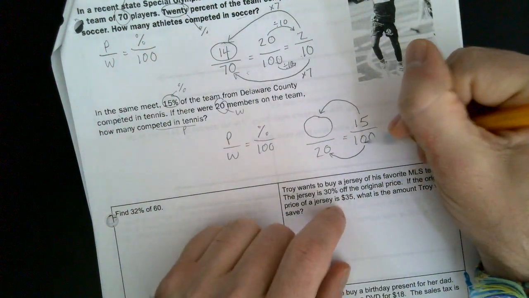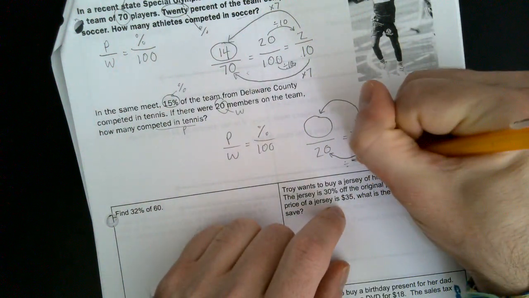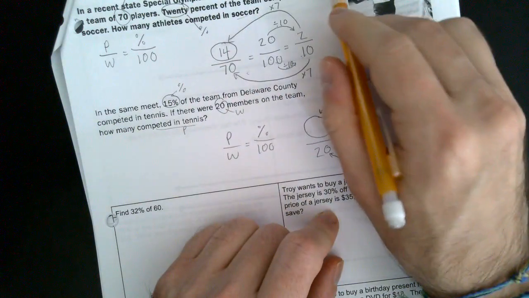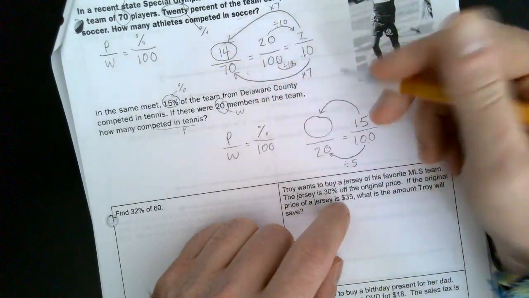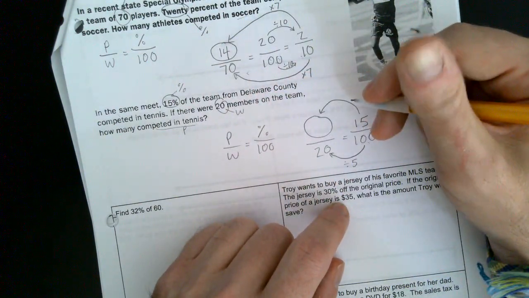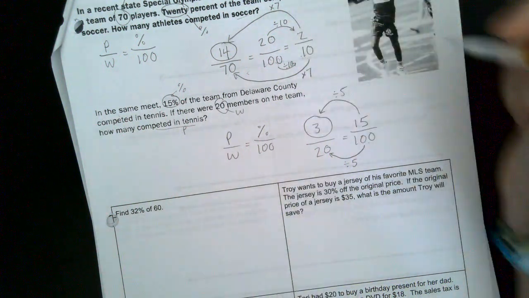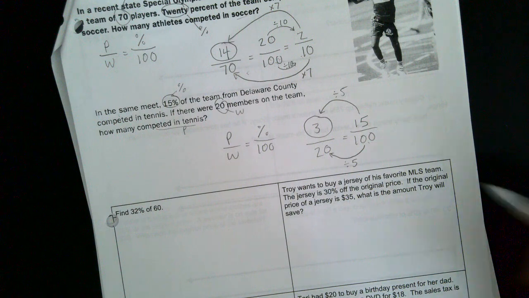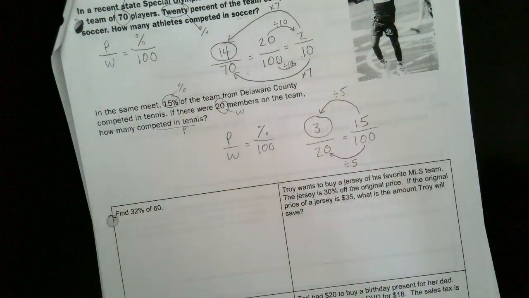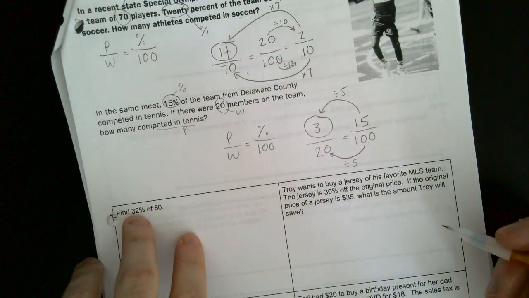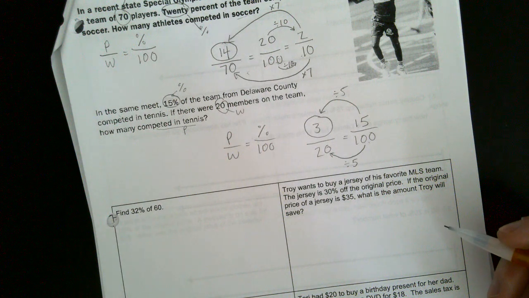Well, we can divide by 5. 100 divided by 5 is 20. That's one of our connections here. 5 and 20. All right, 15 divided by 5 would be 3. So that means 3 people competed in tennis out of that 20. That would be the same thing as 15%. So 3 competed in tennis. Nice. All right.